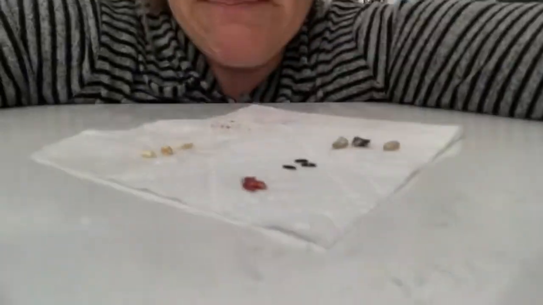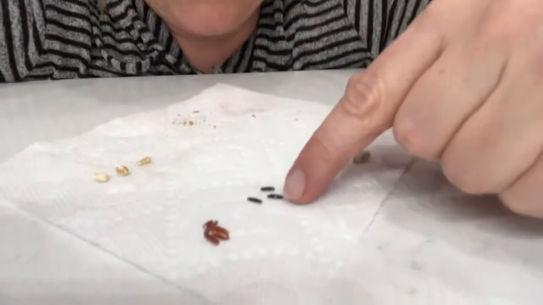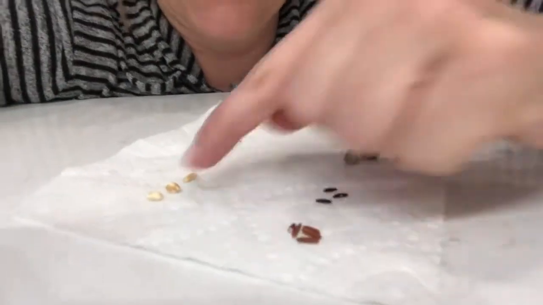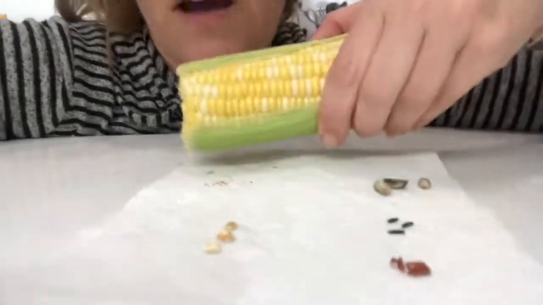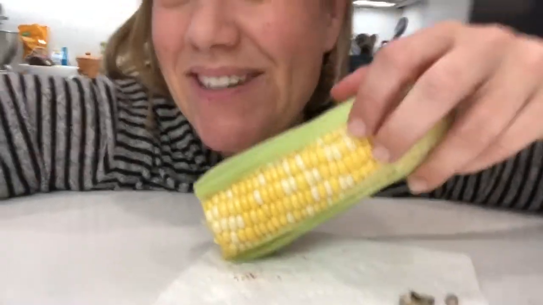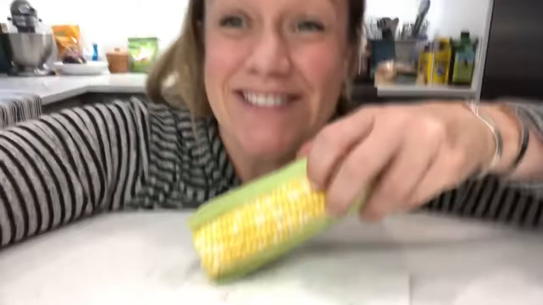So things like wheat and corn are grasses, and their fruits fuse with the seeds so much that you can't tell them apart. So in our example, the grains would be the black rice, the red rice, and the wheat berry. Oh, I forgot one. There's one too. The corn is a grain too. So corn is also a grain.